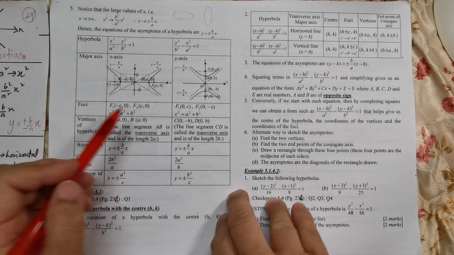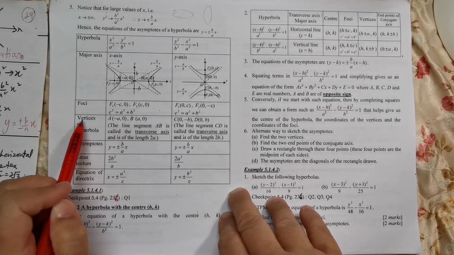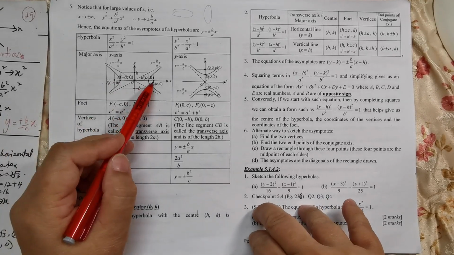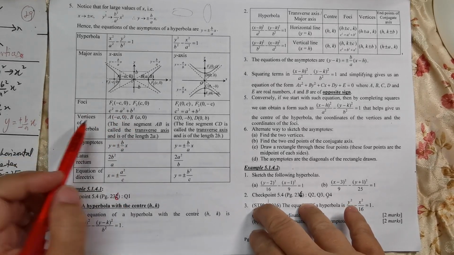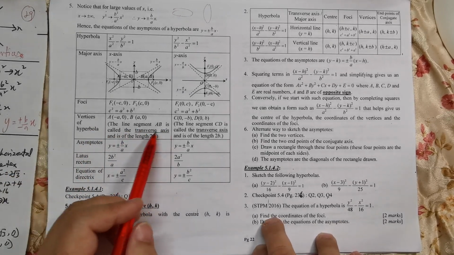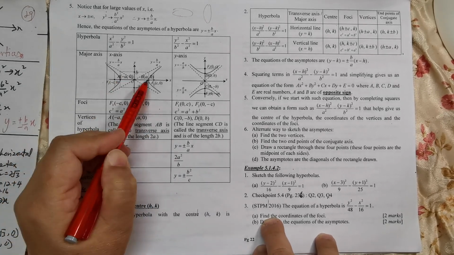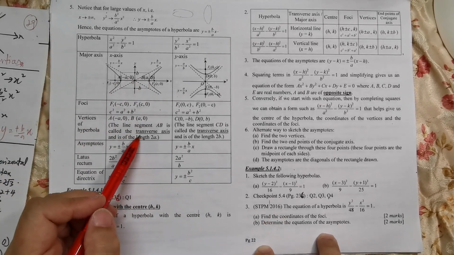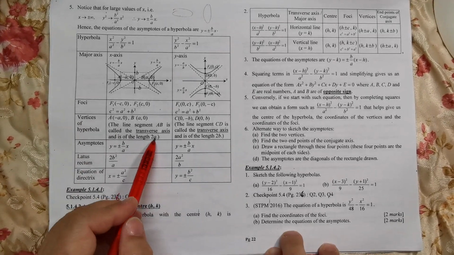At the x-axis, all the y are 0. For the foci, y is 0. For the vertices, y is also 0. So the foci will be negative c and positive c, and c squared is a squared plus b squared. The vertices will be negative a, 0 and a, 0. Then the line segment AB is called the transverse axis. This is the line joining the two vertices, and the length of the transverse axis is 2a.